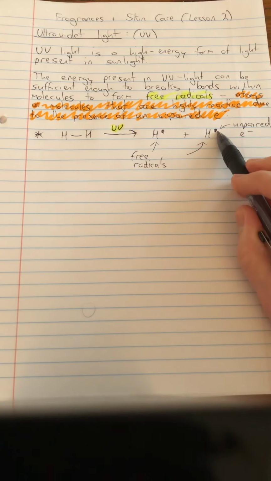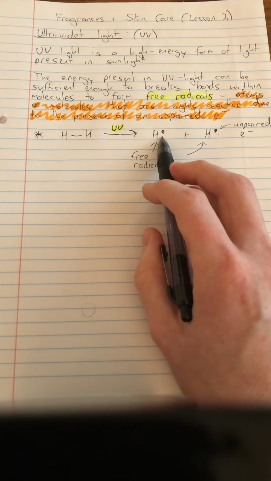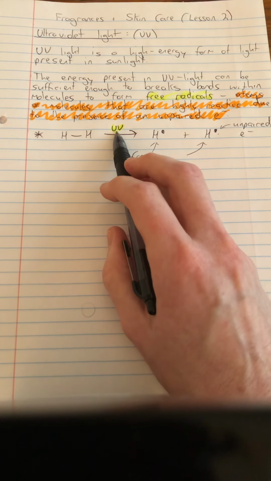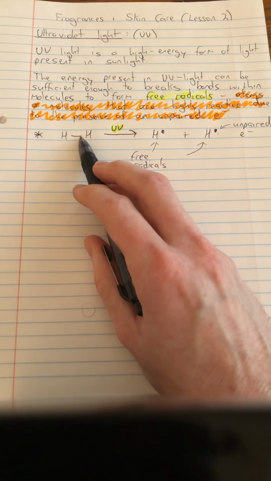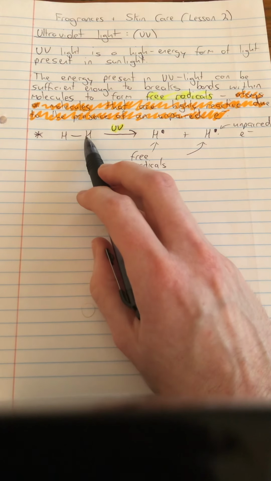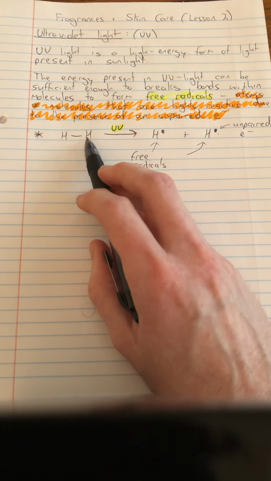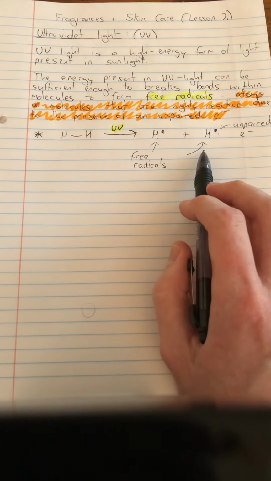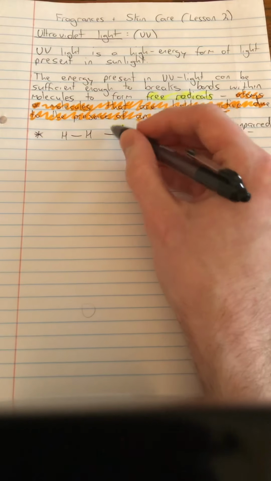And this wee dot here that I've done, this just tells us we've got an unpaired electron. Okay, that's that wee dot. Now it's very important that we only get free radicals if we're using UV light. If we took hydrogen H2 and we supplied heat energy to it, we wouldn't get free radicals. We only get free radicals when we're reacting it with UV light. Okay, that's important.